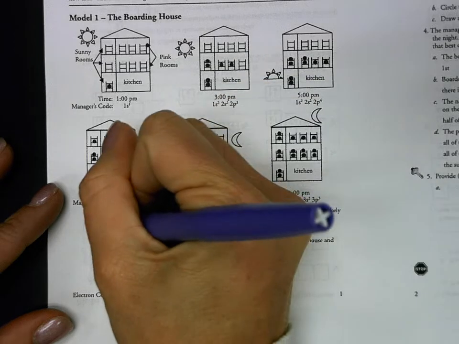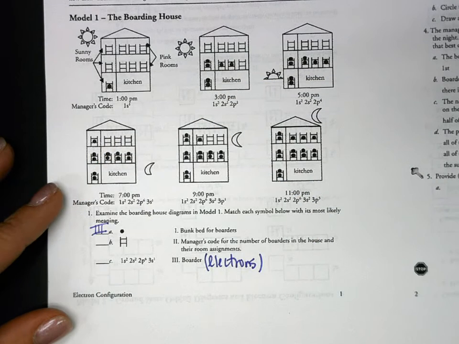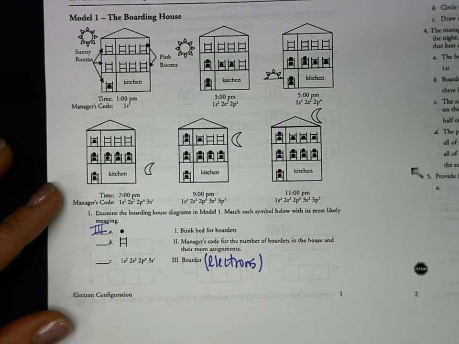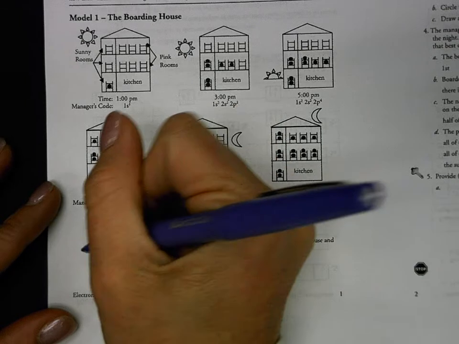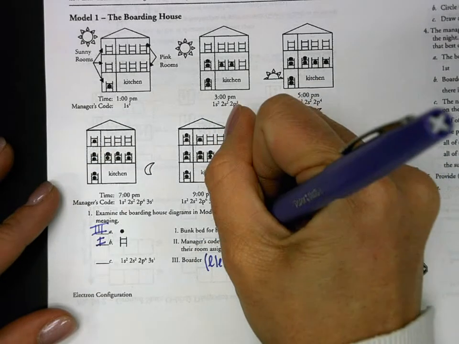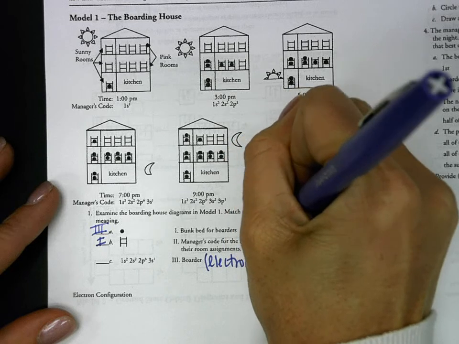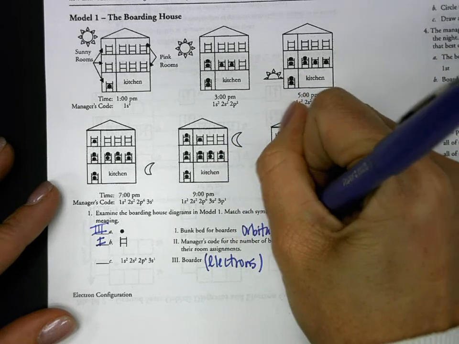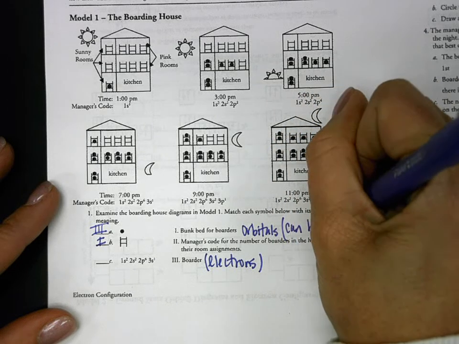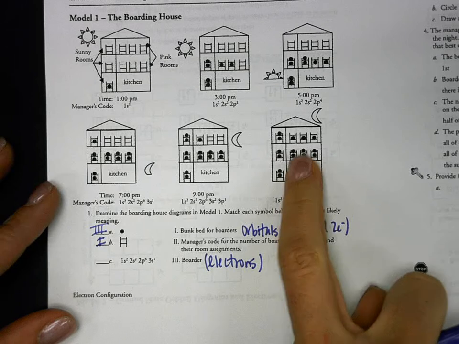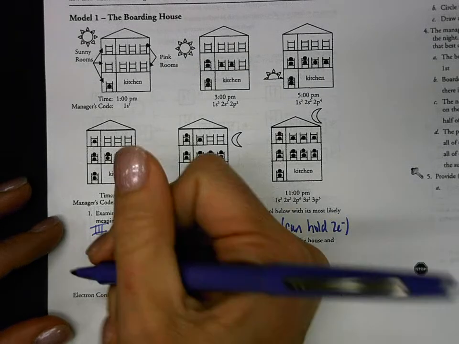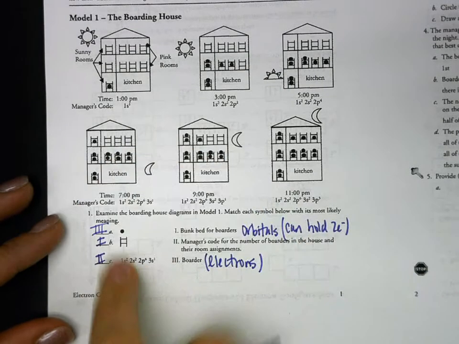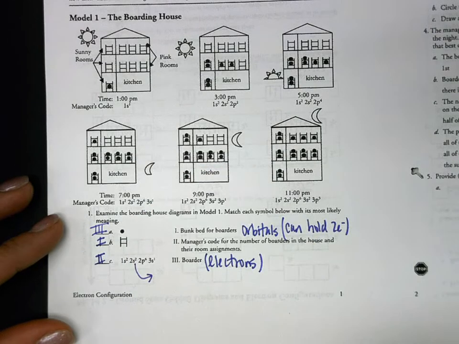Okay, so while I'm doing this, you should be adding notes to yours. When I see those additional notes, I know you paid attention and you were watching the video, and then I can grade it, give you full credit for it. Okay, those little, they look like ladders, but they're the bunk beds for boarders. That's one. And those bunk beds represent orbitals. Every orbital can hold 2 electrons, right? Every bunk bed can hold 2 people. And then C is the manager's code for the boarders, and we know what that is. That is an electron configuration.